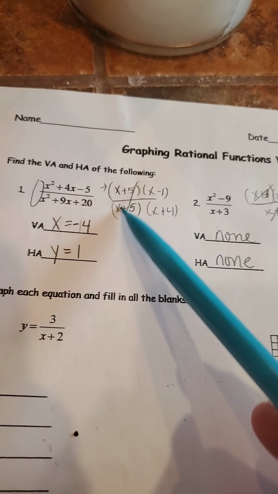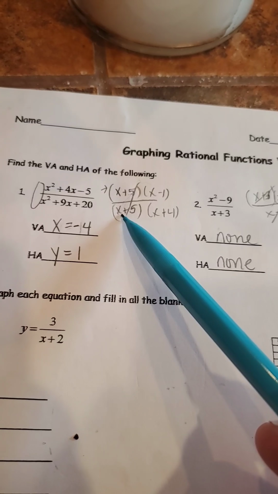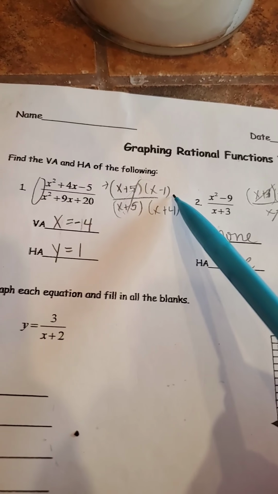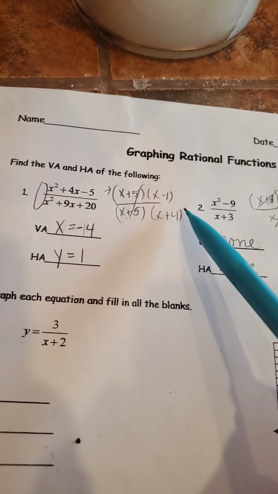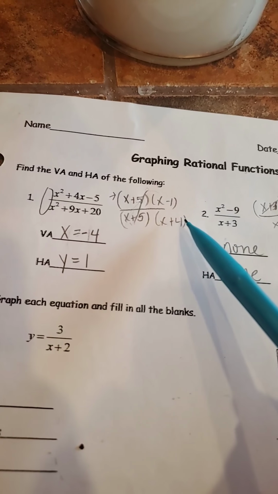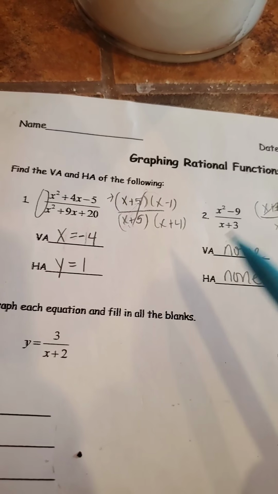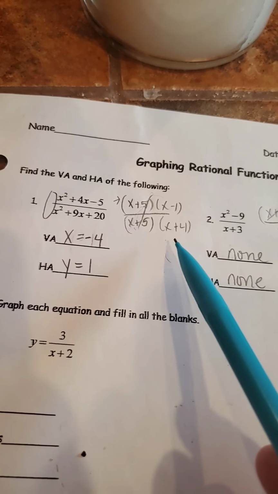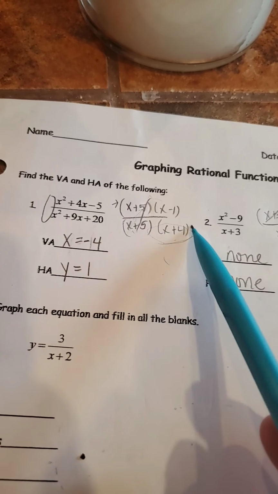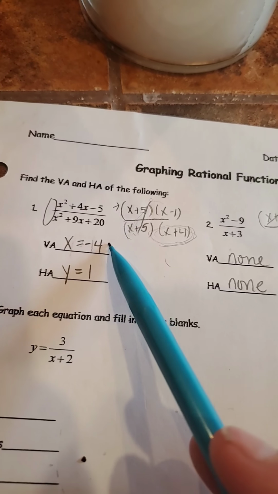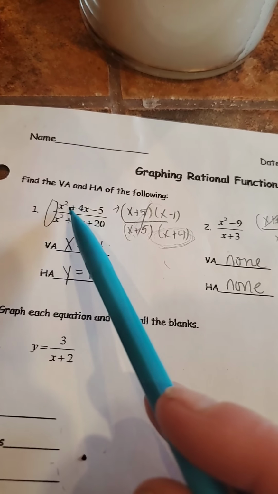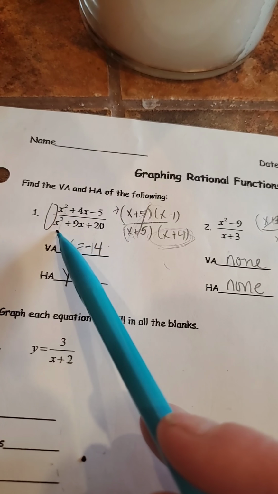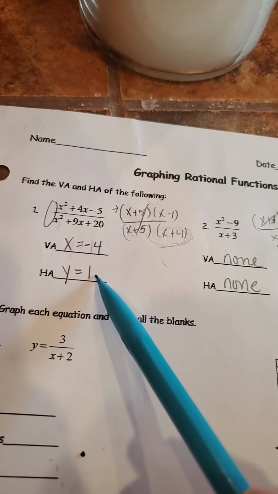These canceled out, so actually this produces a hole at -5, -6, I think 6 if I plug that in. I'm doing that in my head. But it's not asking for a hole, so it doesn't even really matter. To find the vertical asymptote, you're looking at what's left on the bottom, what would create a 0 on the bottom. And the horizontal asymptote, because their degrees are equal, it's 1/1, which is just 1.